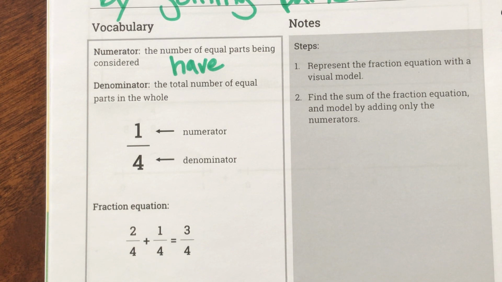And then they give us an example here of a fraction equation. What I want you to notice in the fraction equation is, notice there's an addition sign, but when they added, they only added the numerators. So 2 plus 1 parts equals 3 parts. The denominators never were added.